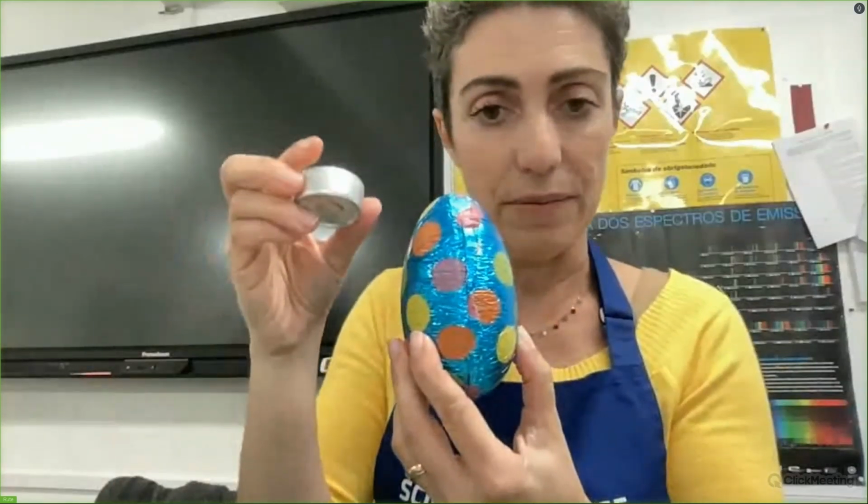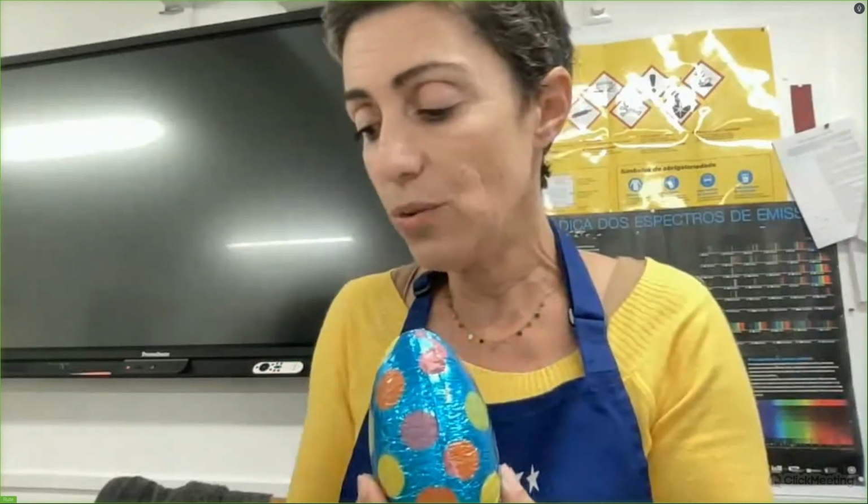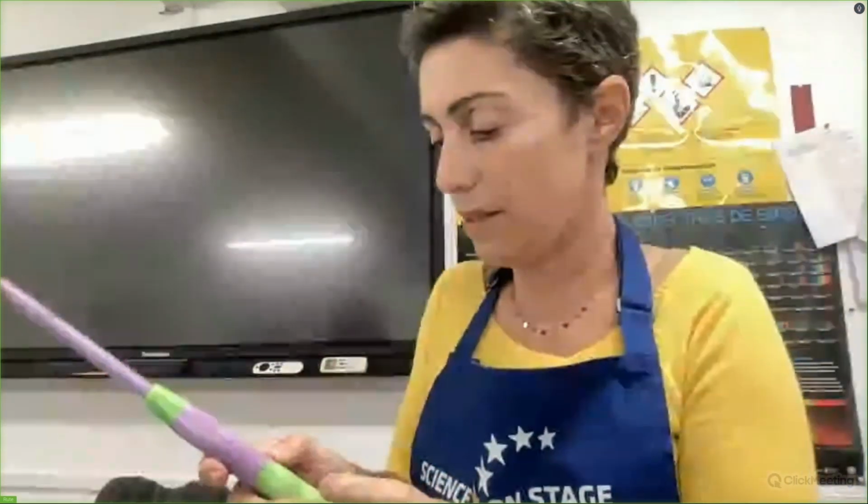And I have a candle. This is not very easy to show live, but I will try. And we can investigate fluid dynamics. We can investigate the Coanda effect and Bernoulli effect with this. So what I'm going to do, I will. Let's see.